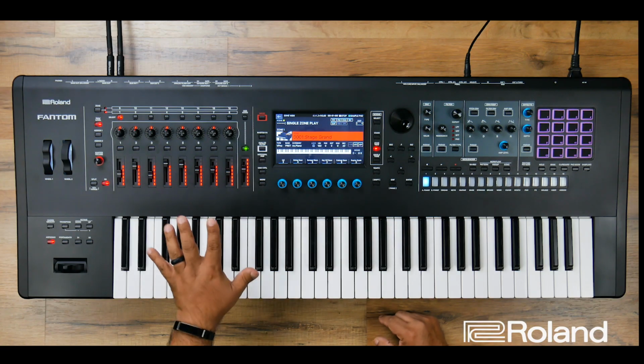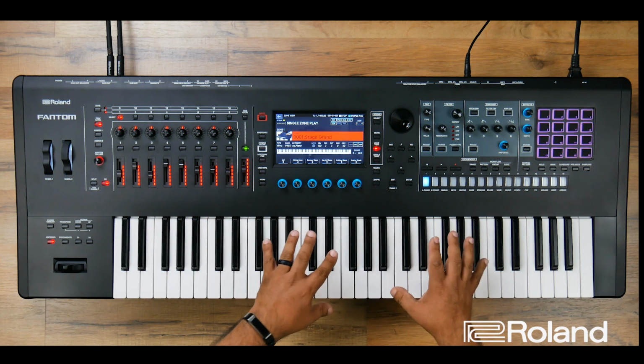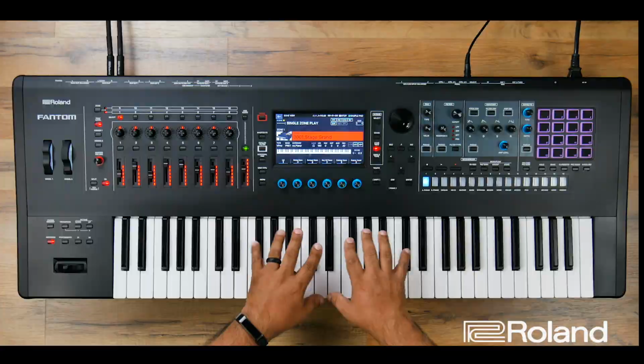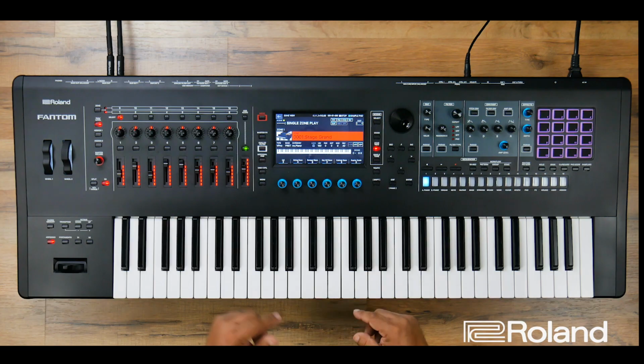Now this can be a great performance tool. Maybe you have a bass arpeggiating in your left hand, or maybe you have a string section and a synth section arpeggiating in the middle, so you can have some really cool movement and you can just focus on the chords. Now, a question that's going to come up is, can I have an arpeggio in more than one zone? And the answer is yes.